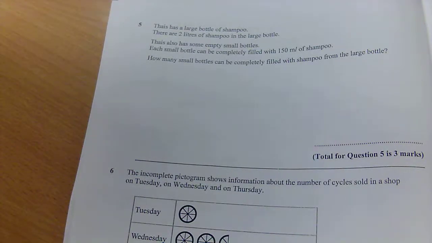Okay, Thais has a large bottle of shampoo. There's 2 litres of shampoo in the large bottle. He also has some small bottles. Each small bottle can be completely filled with 150 millilitres of shampoo. How many small bottles can be completely filled from the large bottle?